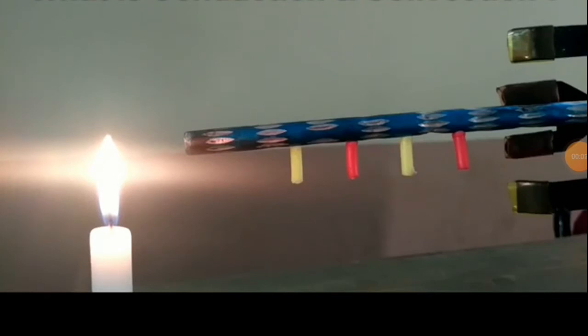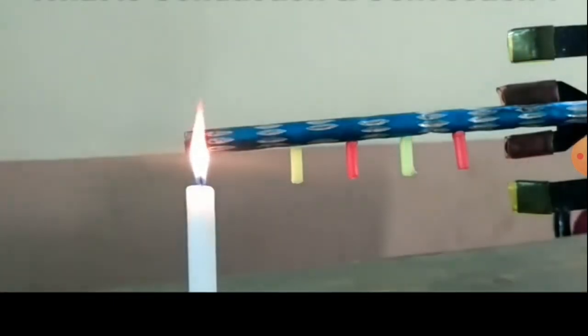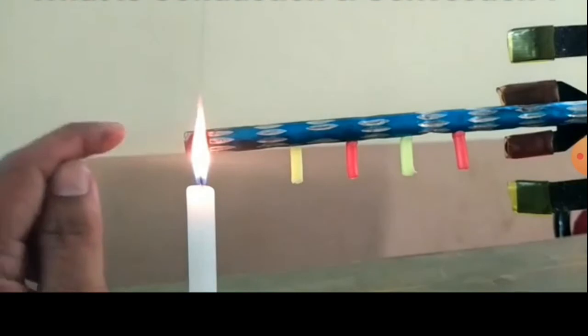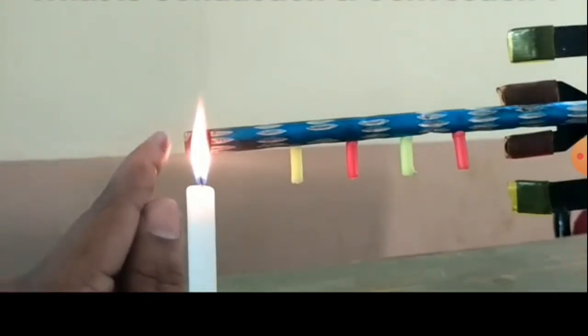Students, here we are going to learn about the conduction mode of heat transfer with the help of a small experiment. We take a rod or flat strip of any metal, like aluminium or iron. Then fix a few small wax pieces on the rod, neatly at equal distances. Then clamp this metal rod to a stand, and if you don't have a stand, you can keep the metal rod in between two bricks.